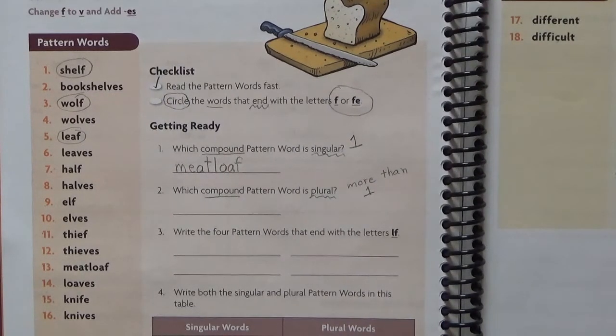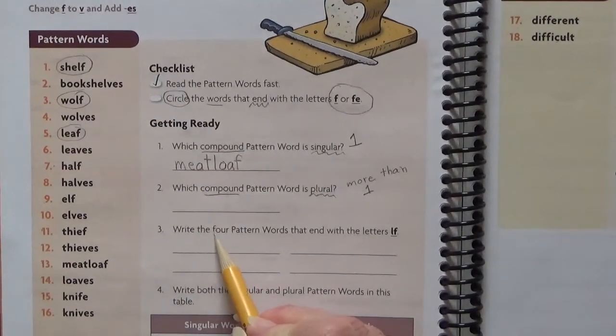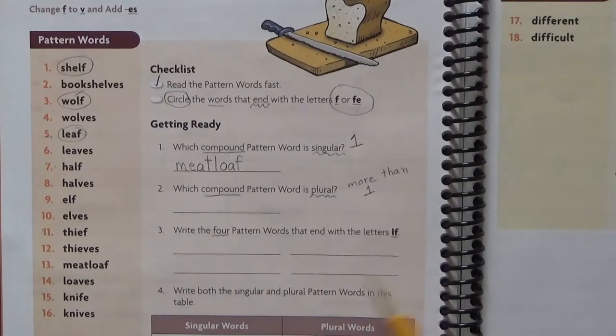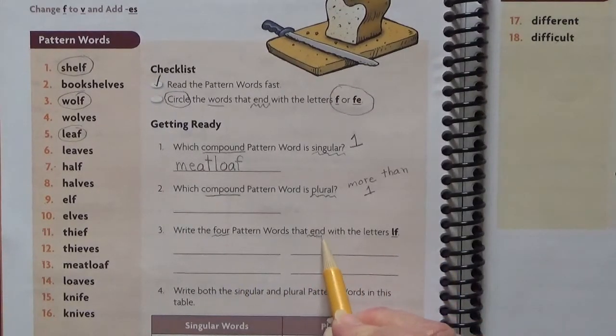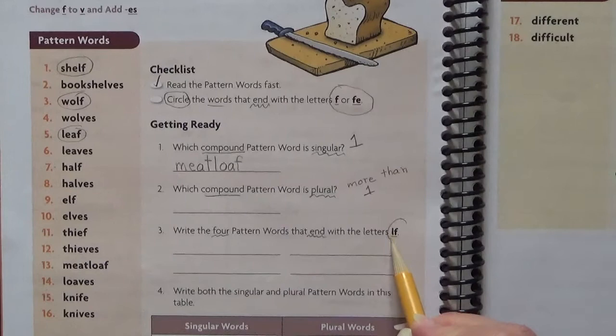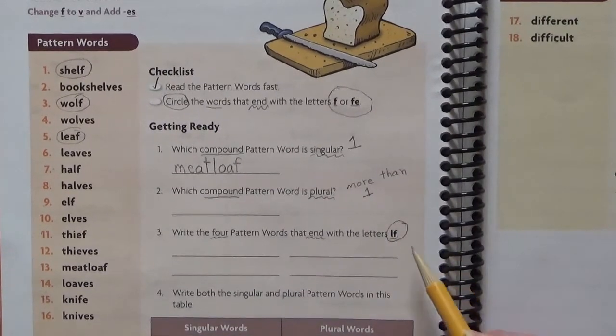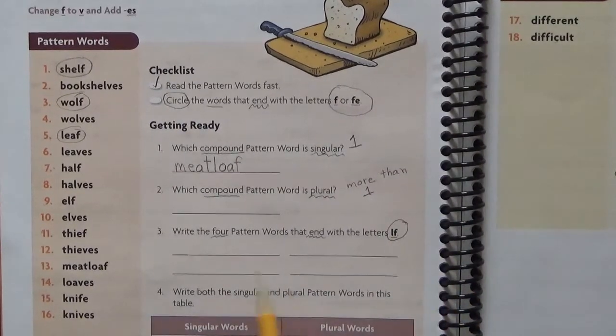All right, let's take a look at the third thing we have to do. Write 4 pattern words, so 4, and they got 4 spaces, 1, 2, 3, 4, that end with the letters LF. So I'm just going to circle that. It's in bold, but okay, 4 and LF.